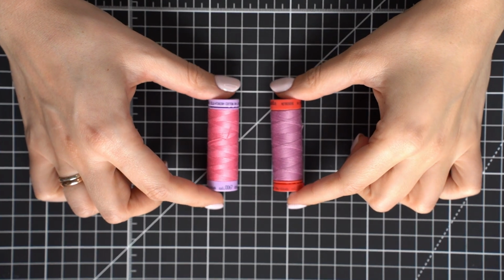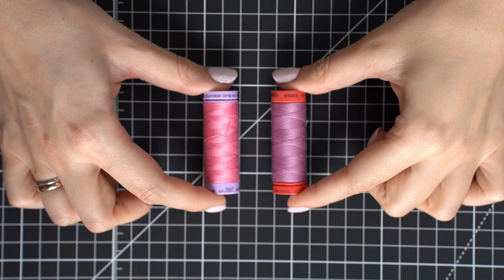Let's start with the first tip, and the tip that helped me understand threads better is to look at the thread construction. Usually when we talk about sewing threads, we are talking about the material or fiber that they are made of and the thickness of the thread. But the construction of the thread is actually what defines lots of characteristics of the thread and its performance.